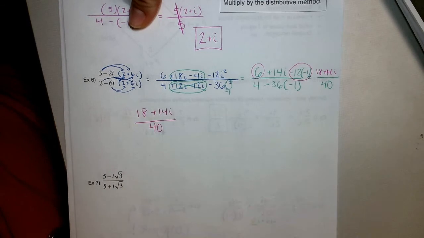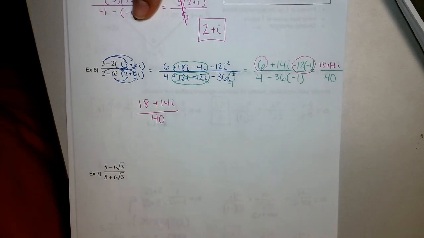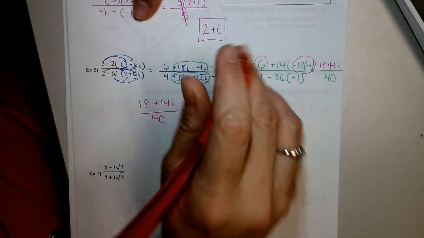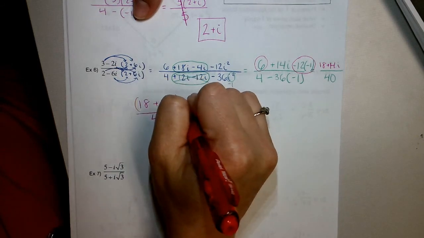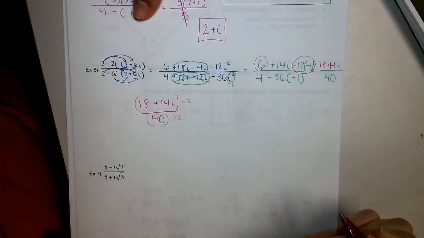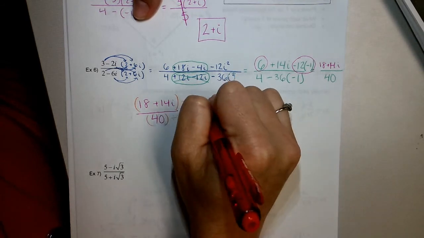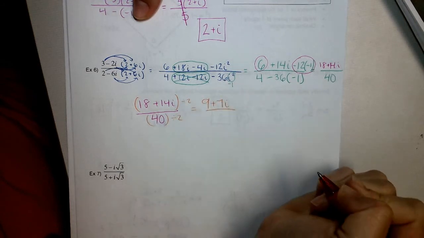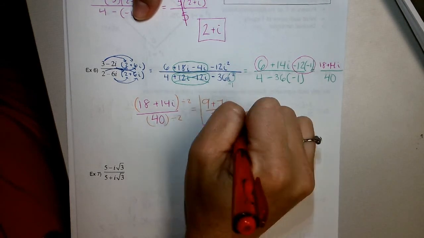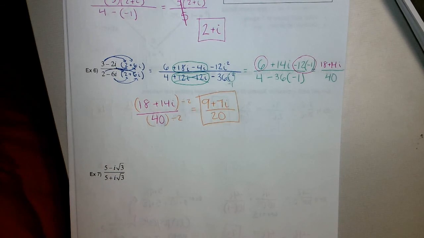Yeah, they're all even numbers, so I know they can simplify by what? 2. So I'm going to divide the whole top and the whole bottom by 2. And what does that give me? 9 plus 7i over 20. The top two numbers are prime, therefore it does not simplify any further, because they don't go into the denominator. Any questions with that?